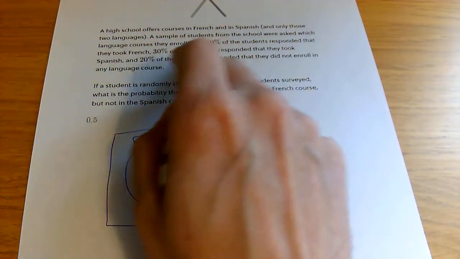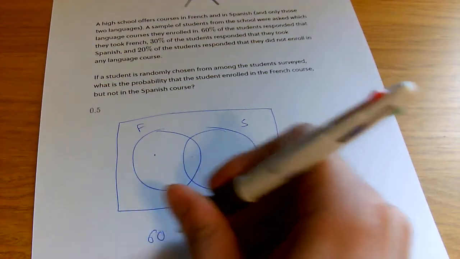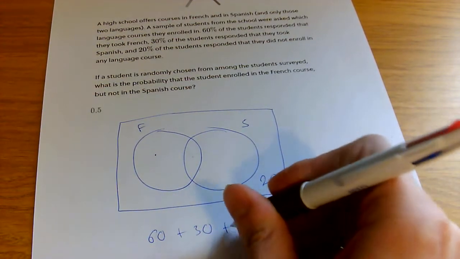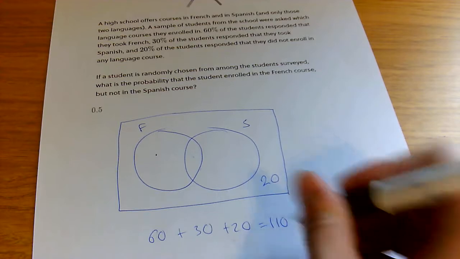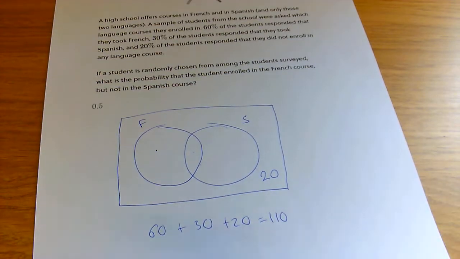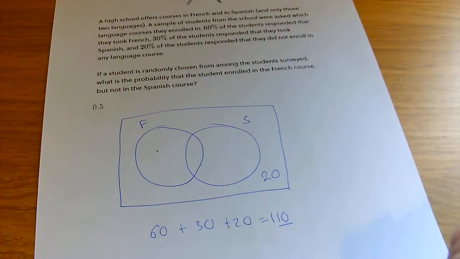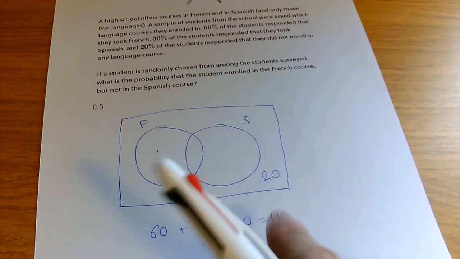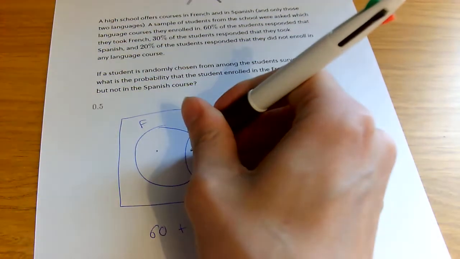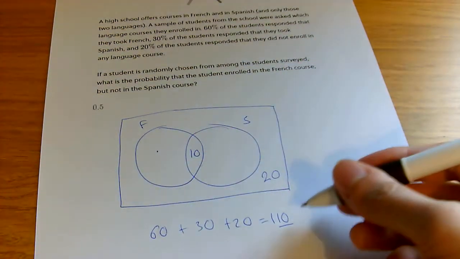If we add these 3 percentages up, if we do 60 plus 30 plus 20, you'll see it makes 110. Now you can't have 110% of the school in the diagram. That doesn't make any sense. That means there's 10% extra come from somewhere else. It's meant to be just the whole school. So clearly, 10% of people have been counted twice. That's why it goes over 100 by 10. That means that's what goes in the intersection. So the surplus that's counted twice goes into there.